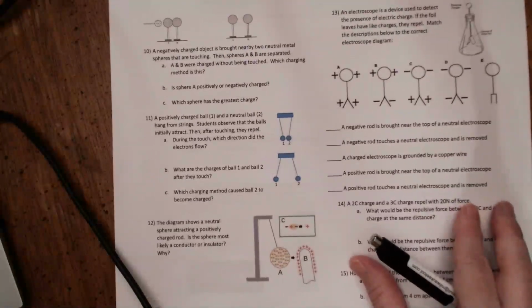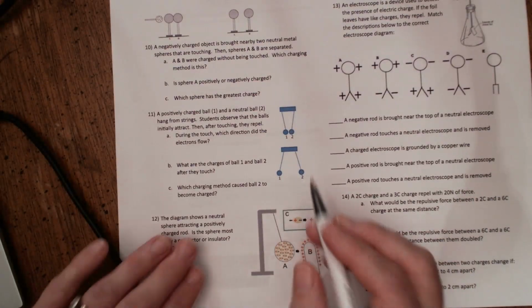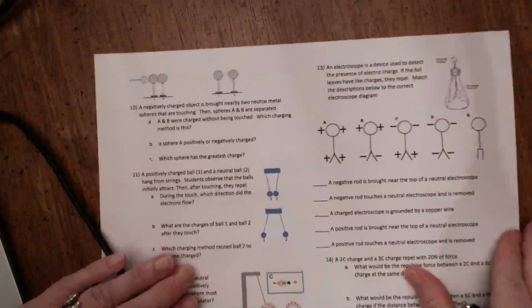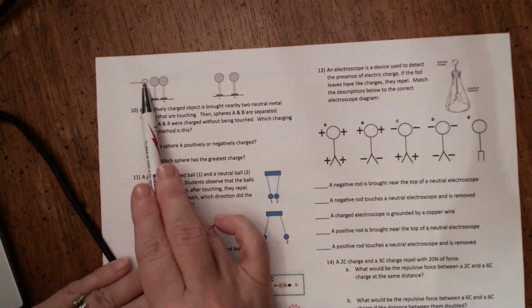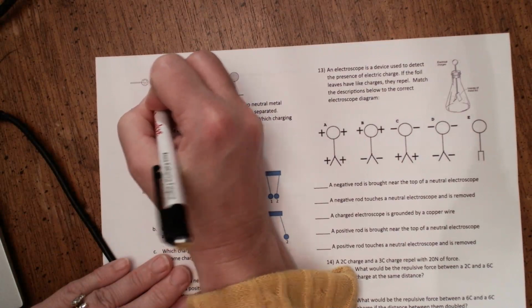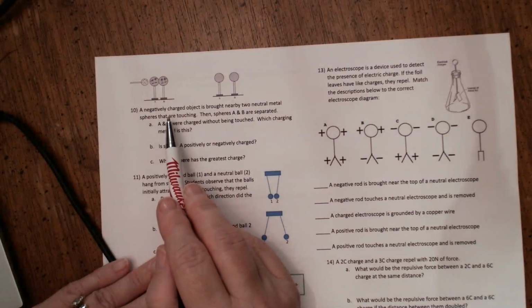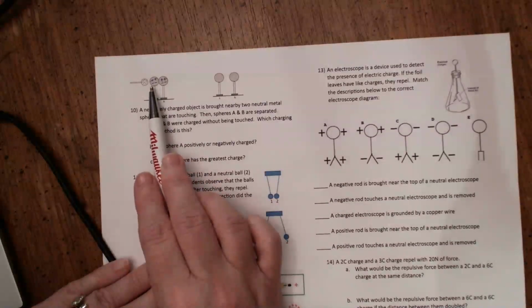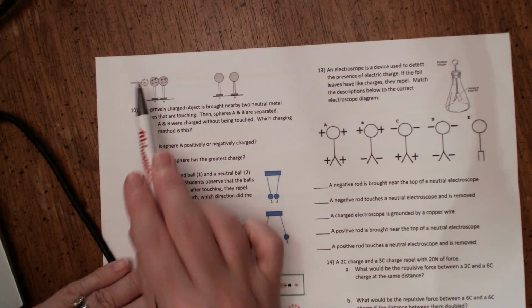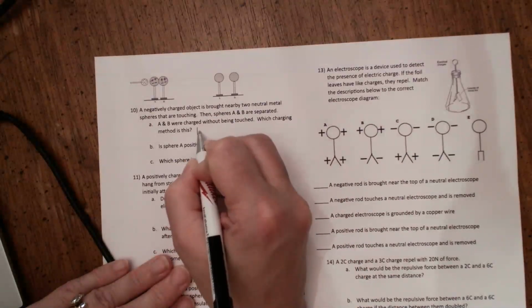All right, a negatively charged object is brought nearby two neutral metal spheres that are touching, and then they're separated. Okay, so we've got this negatively charged object. It's near these two neutral spheres, so I'm going to draw them neutral. Same number of pluses and minuses there. And so these two are going to become polarized because of induction, because of this negatively charged object coming nearby. So what charging method is this? This is going to be induction.